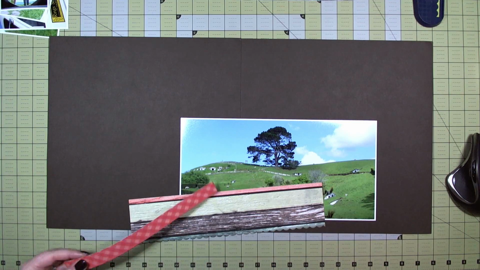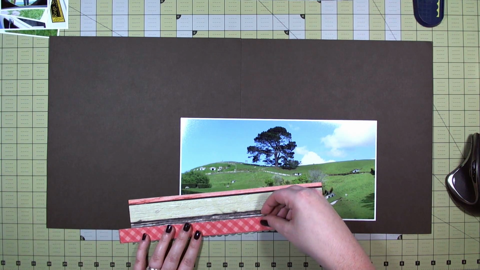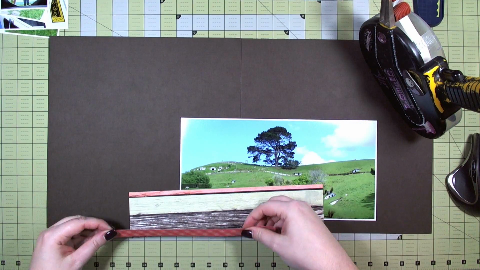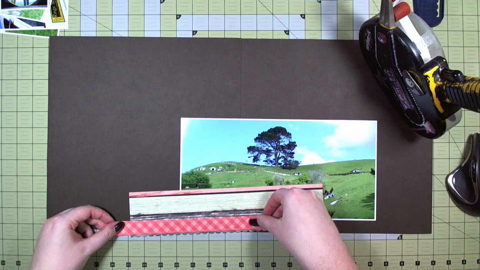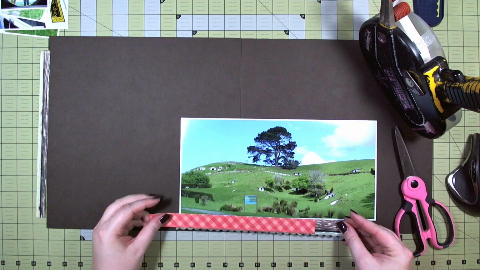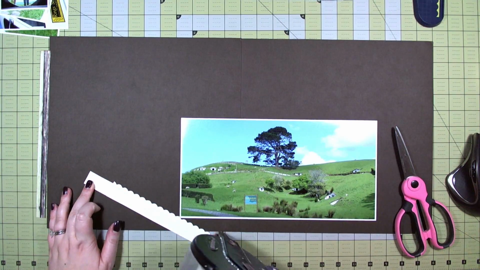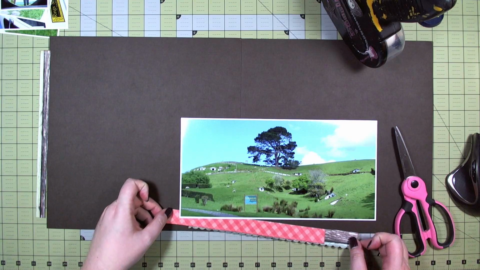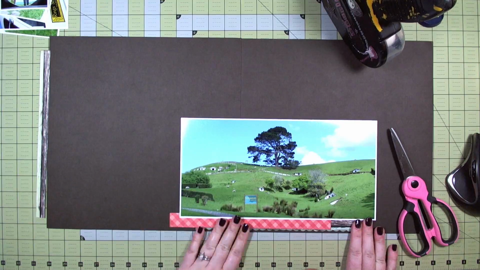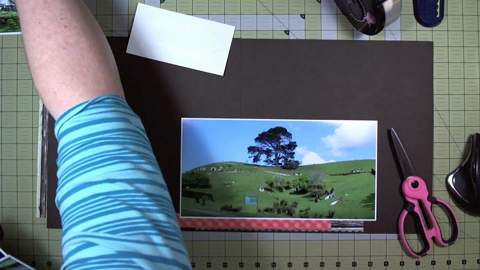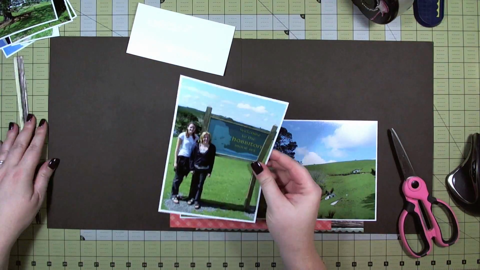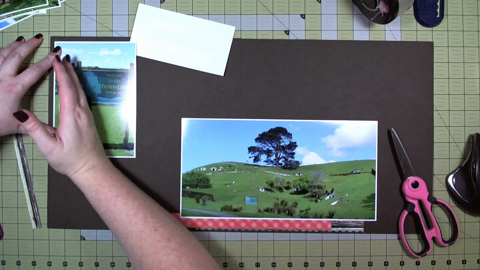So that was a walnut stain, which is a cool brown, and I'm just using that to ink the edges of some of the strips that I have from that paper collection. And then I'm just going to stick it under the edge of the photo, so that it fills in that gap between the bottom of the photo and the bottom of the page. I will leave about 1/8 to 1/4 inch of brown cardstock showing around all the edges, and that just holds the two things together.